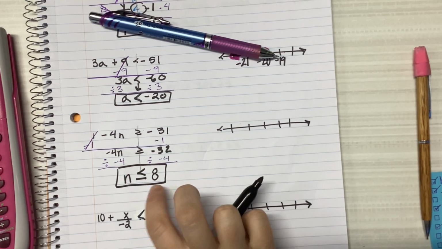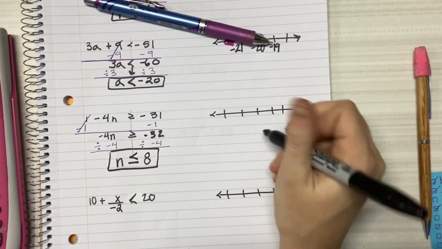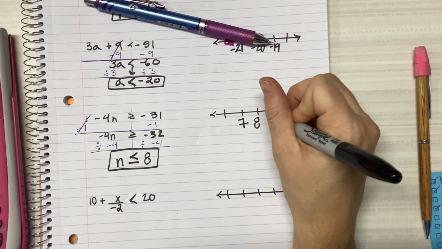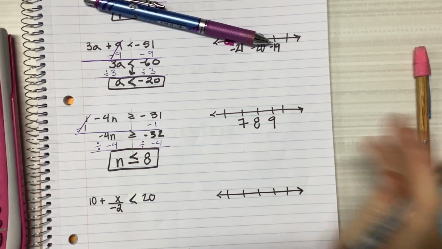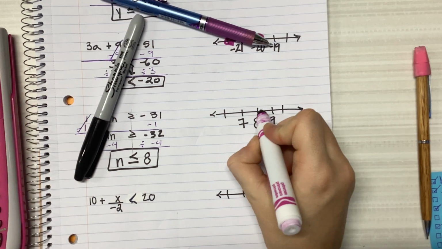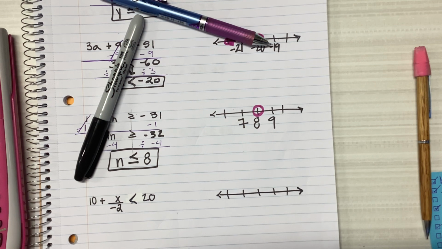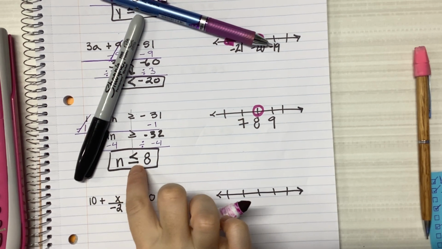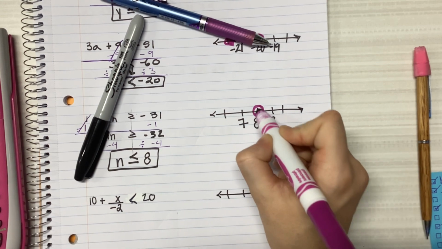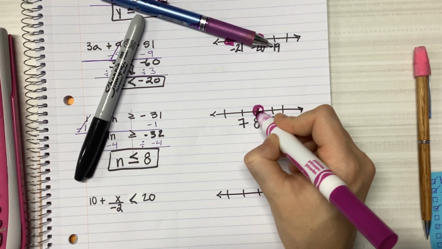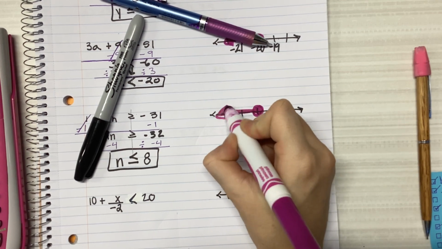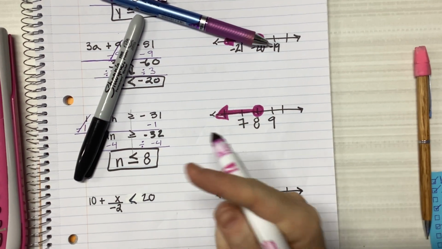I'm going to graph the solution, okay? So I put 8 on my number line, 1 to the left and 1 to the right. We put our circle on the number of our solution, so on 8. We color in anything that is true. We want anything that is less than or equal to 8. 8 is equal to 8, so we get to color the circle in. And we're going less than. 7 is less than 8. I color the arrow that way.